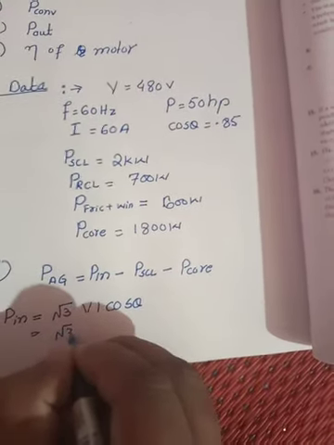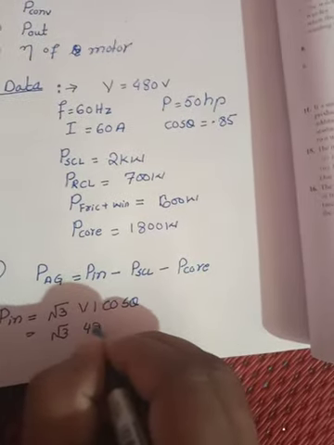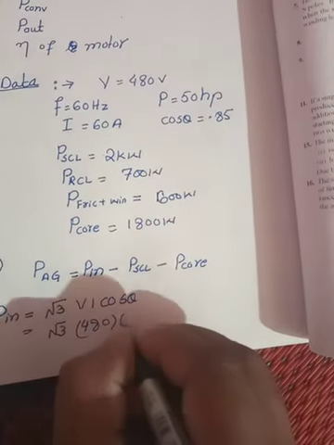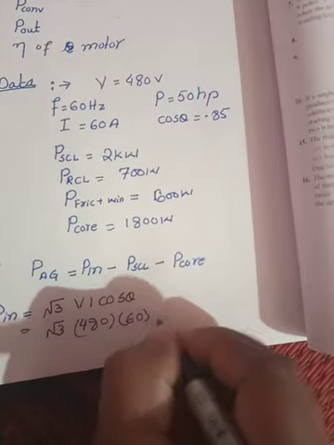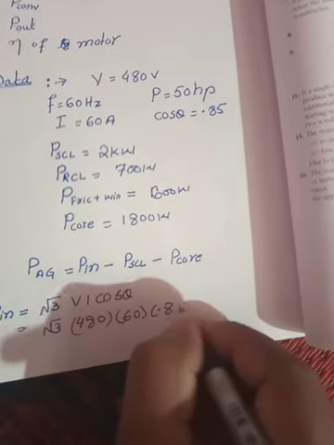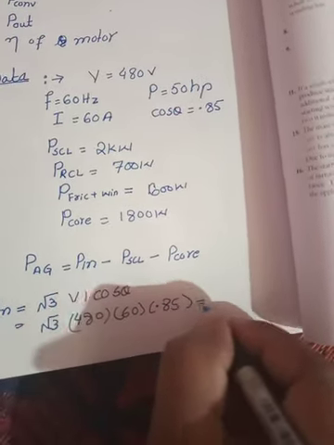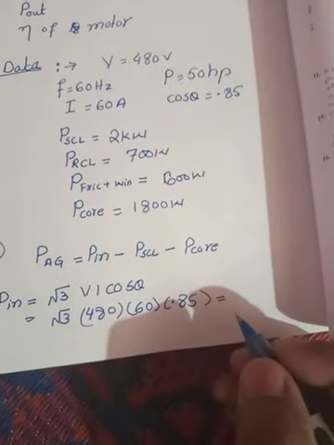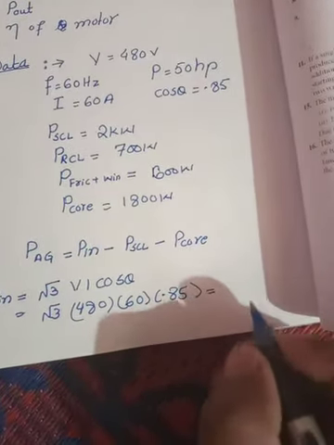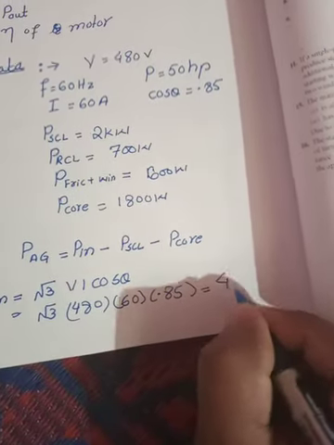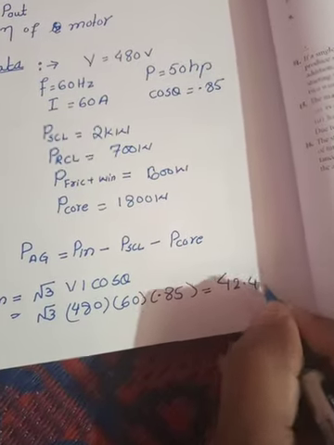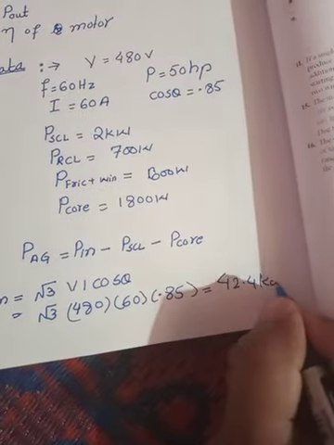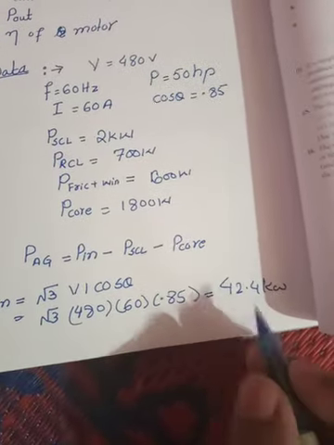So it is root 3 times 480. Current is 60 ampere. Power factor is 0.85. Multiplying all these, we will get 42.4 kilowatt. So this is the input power.